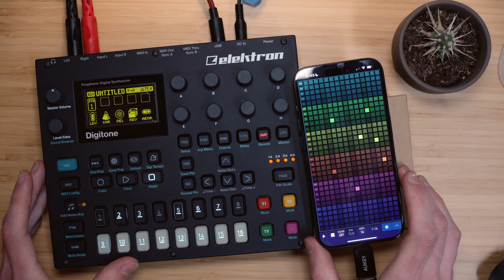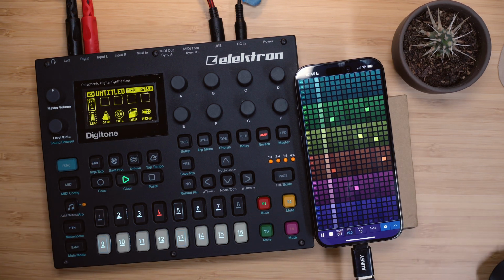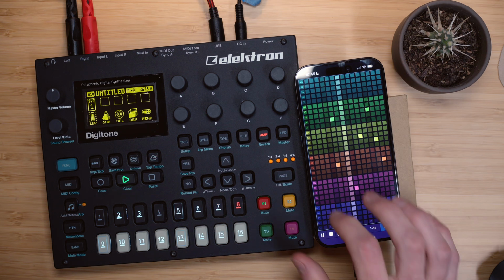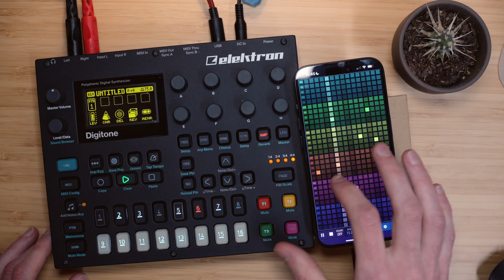Yeah, that looks good. And let's see how it sounds. You can add and remove notes as it's playing.